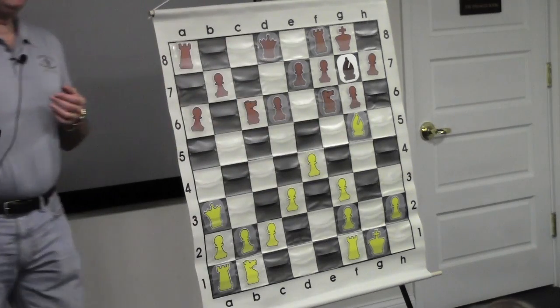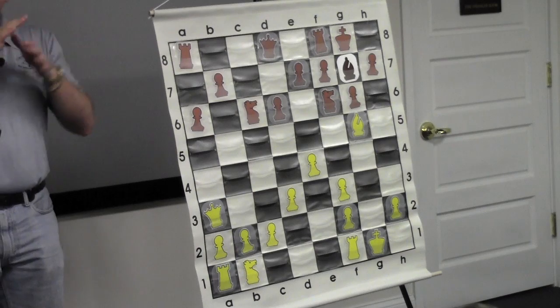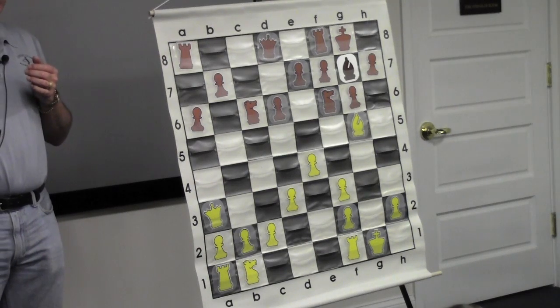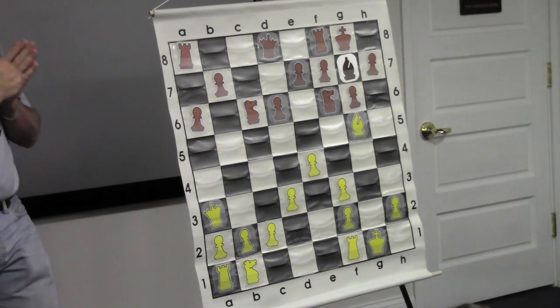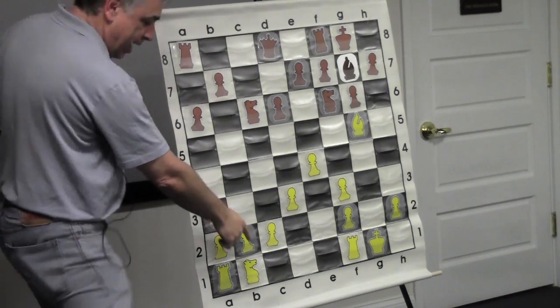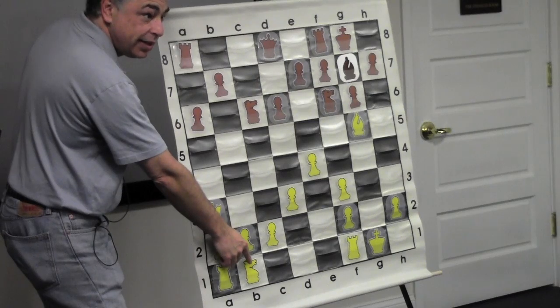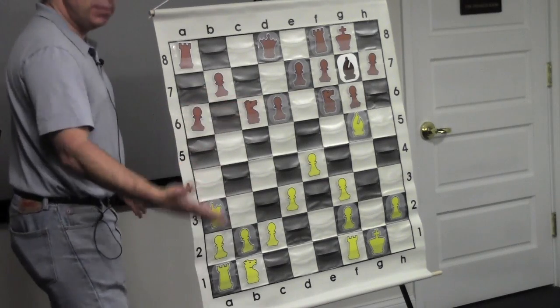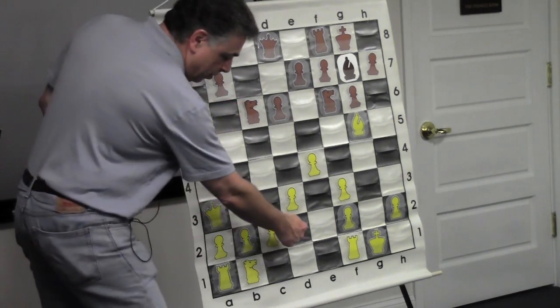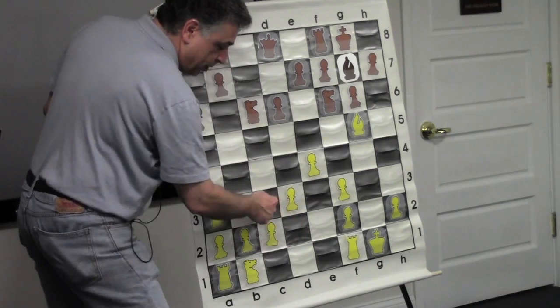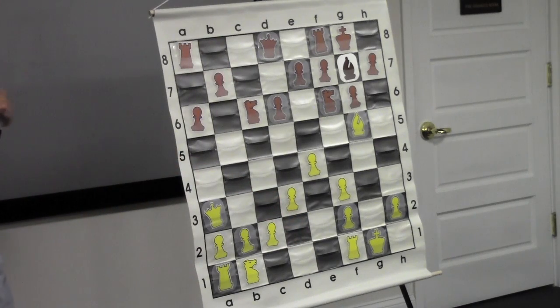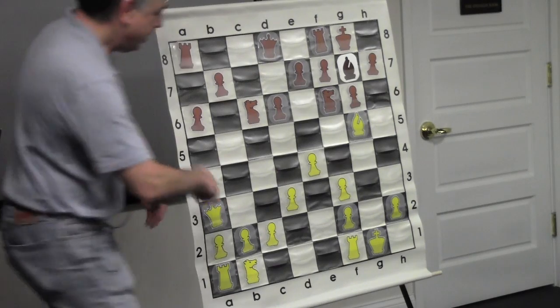So after this long discussion, how many of you would now like to trade your bishop for the knight? Well, we learned something. So we're going to make a different move. How many of you would like to move your knight? Yes. Bring your pieces out. Where would you like to move your knight? To d2 or to c3? Young lady. c3. Okay.